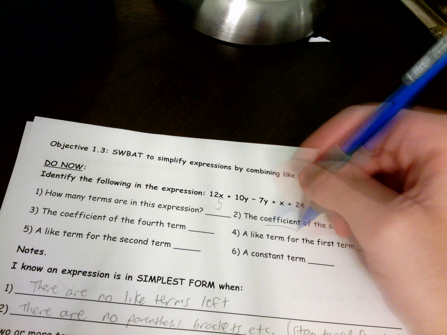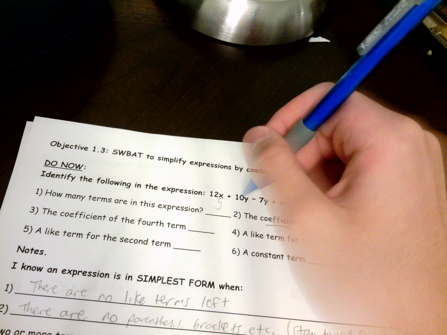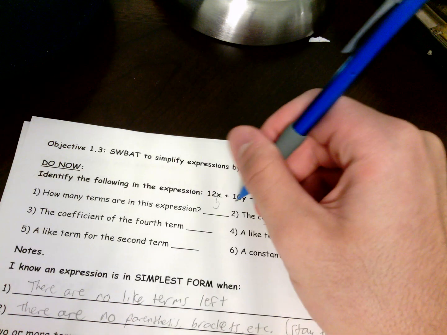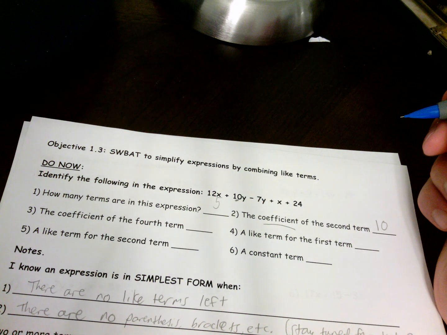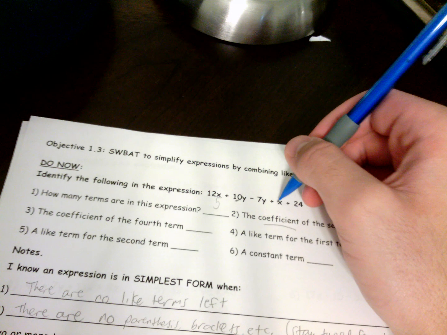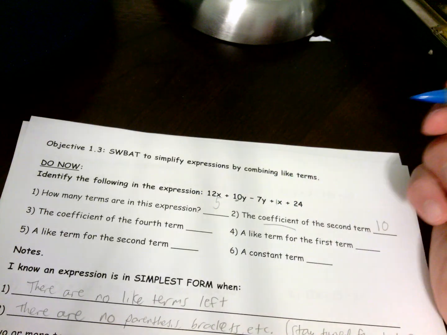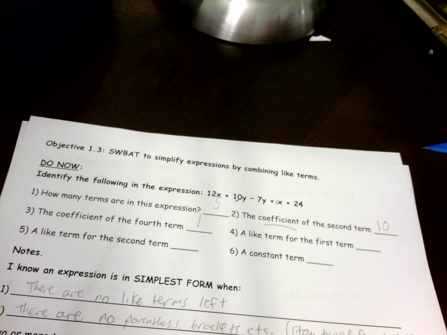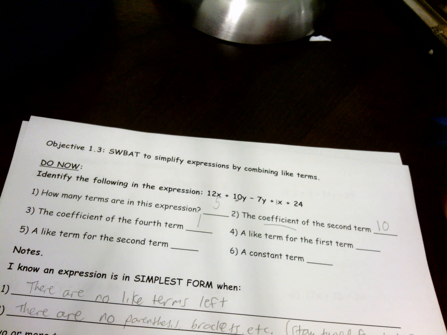The coefficient of the second term, my second term is 10y. My coefficient is 10. The coefficient is the number that's in front of the variable. The coefficient of the fourth term, 1, 2, 3, 4, it's just x. Now remember, if we don't have a coefficient written in front of a variable, our coefficient is 1. We don't write the 1, but that's our coefficient.